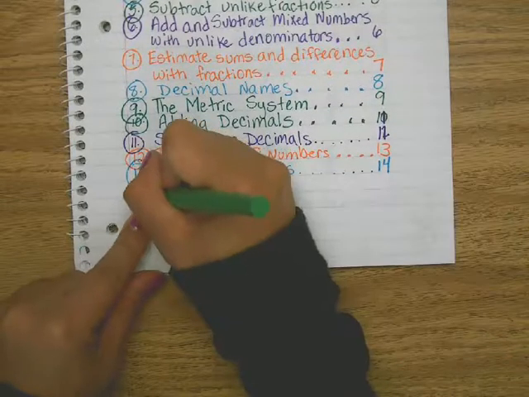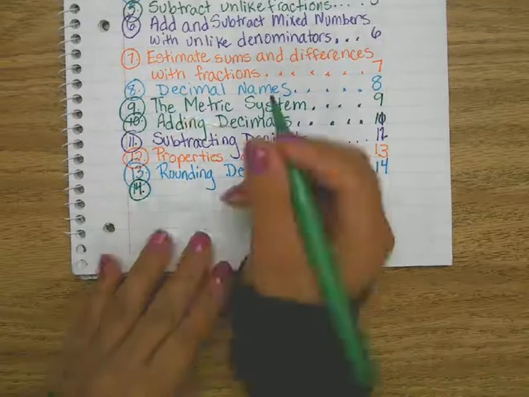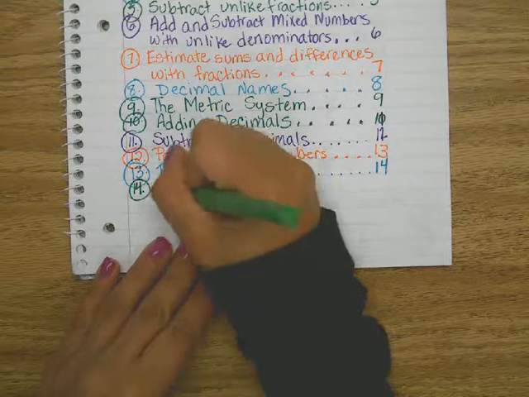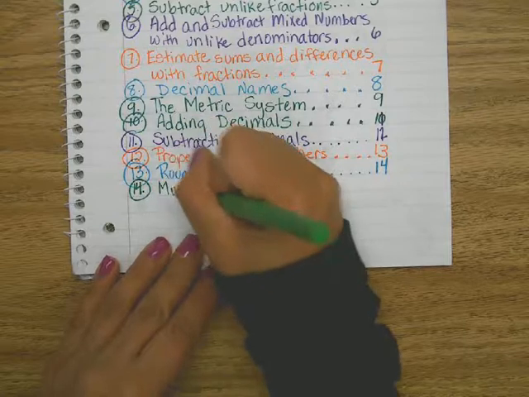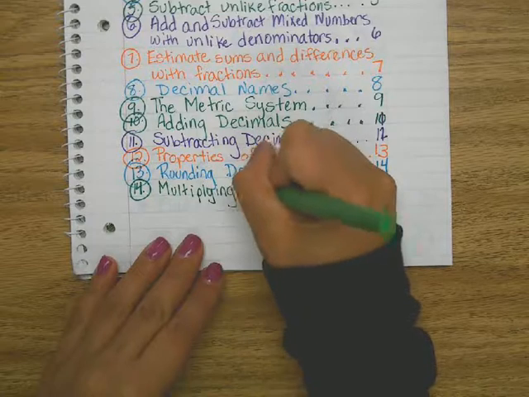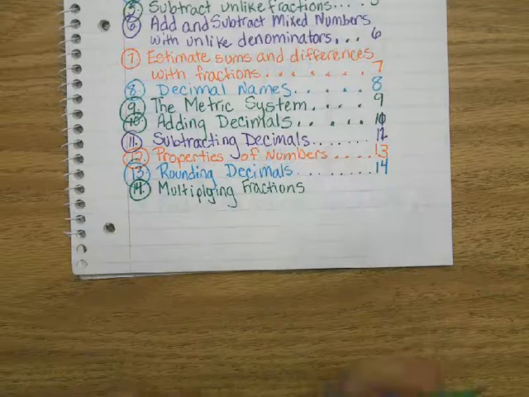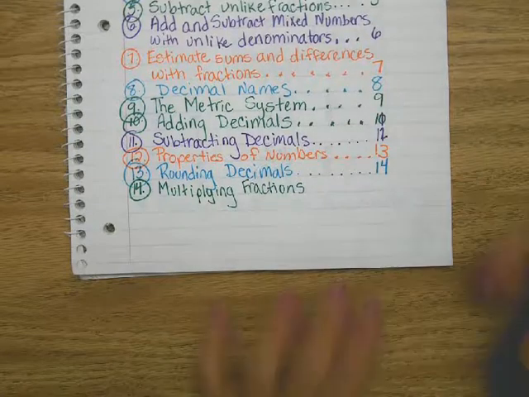And today we're going to actually take some notes on multiplying fractions. So let's write that down. And it's actually multiplying fractions by a whole number.